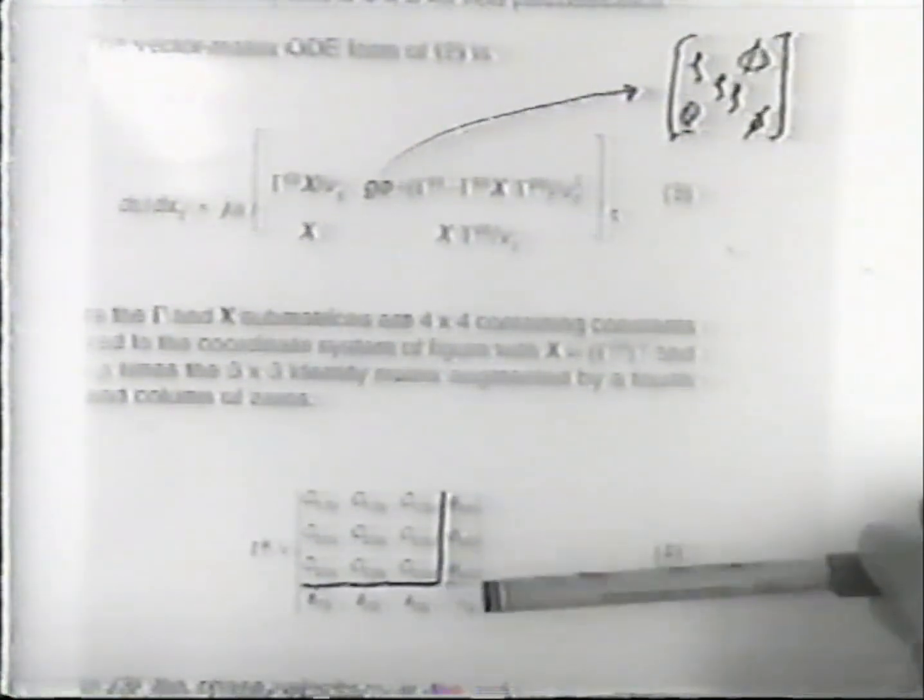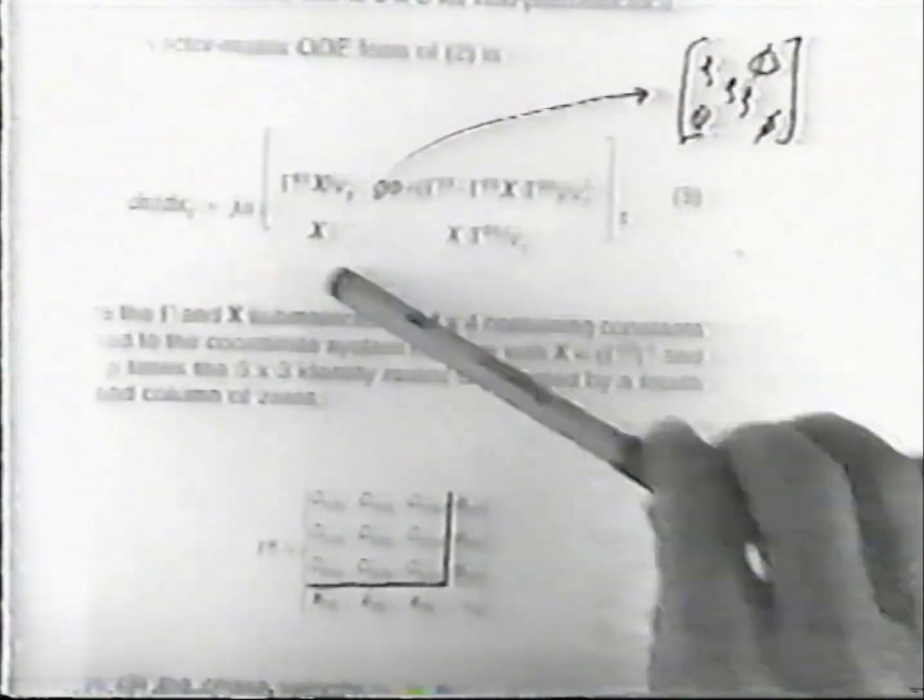That's the only difference. Everything else here is null. So there is a small difference, and as long as you use this definition for the gammas and this for the big matrix A, then you have your problem properly formulated.